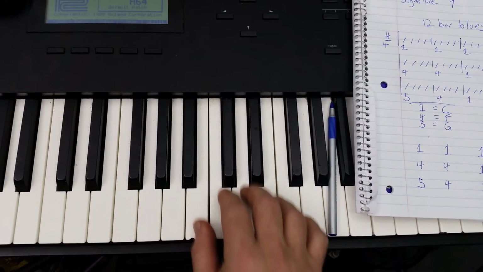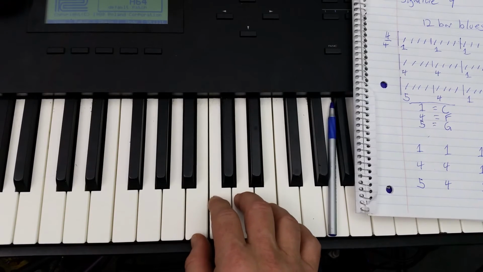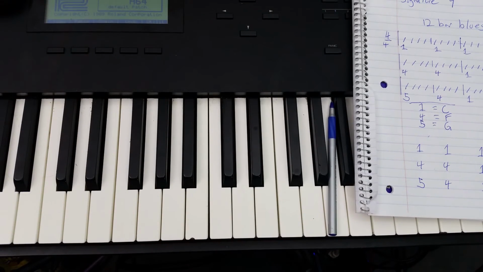And we'll learn the 7th chord in another class. That's a diminished chord. We don't need to know that right now.